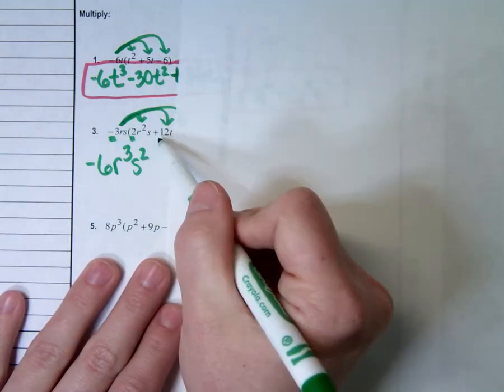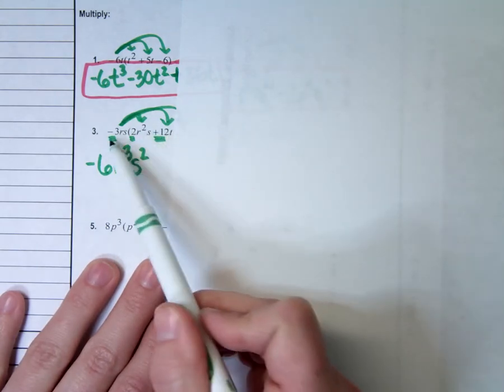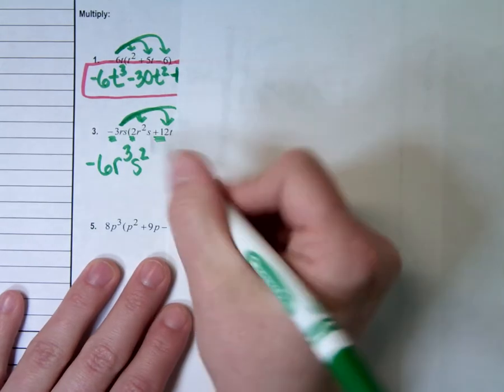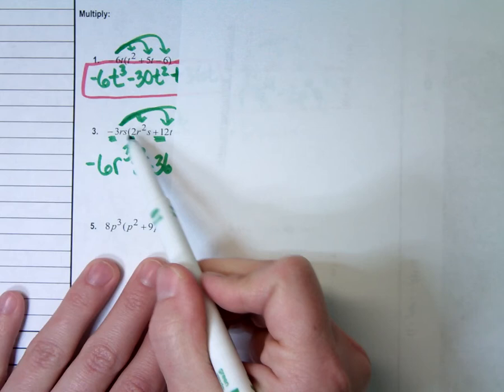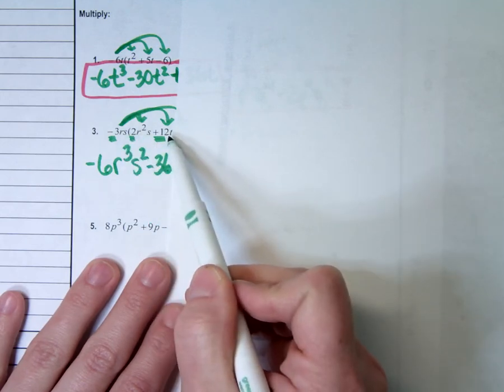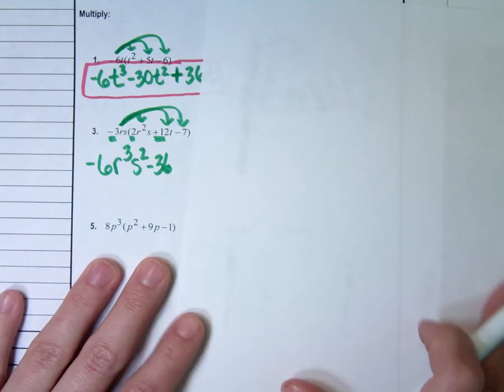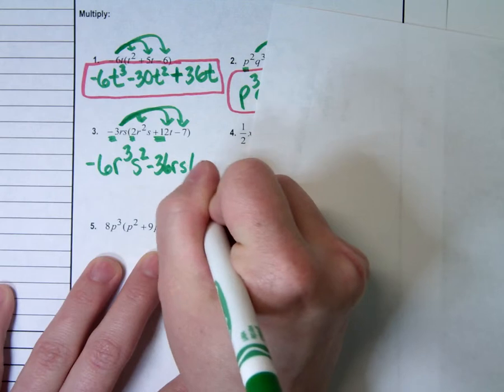Now let's go to the middle guy. So I'm going to start with coefficients. What's negative 3 times positive 12? Negative 36. And then is there an r to multiply with? No. Is there an s to multiply with? No. Is there another t to multiply with? Nope. So I just keep them all. I keep the r, I keep the s, I keep the t.